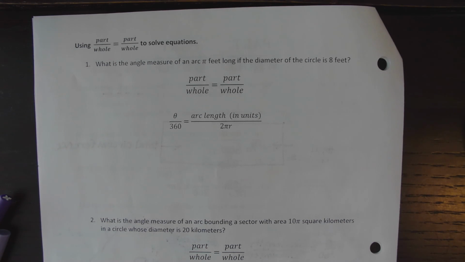Today we're going to take what we've learned in this section, especially the area of sectors and the arc length problems, and we are going to solve for unknowns given information. And so now we won't necessarily be solving for arc length, we might be solving for the radius or for the angle measure. And let's get started.